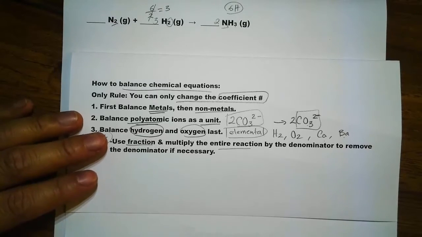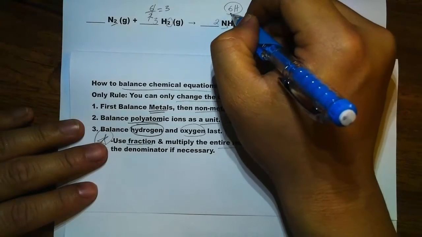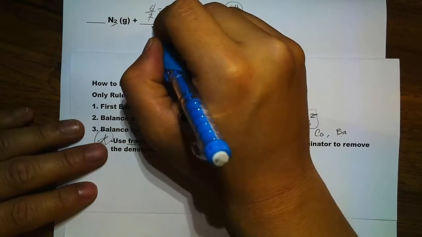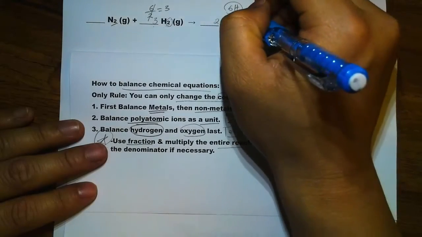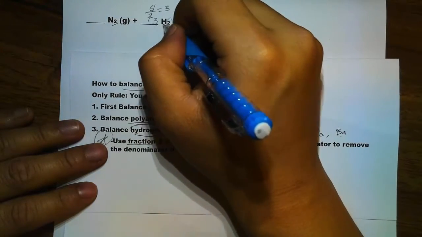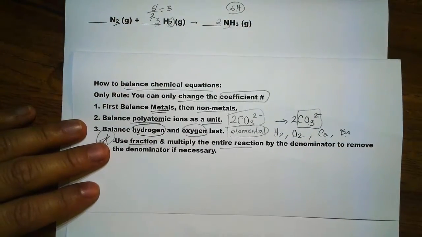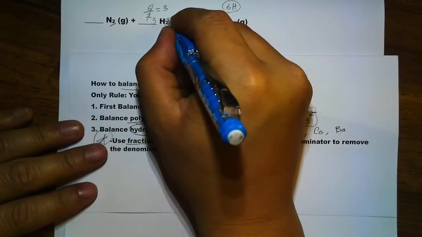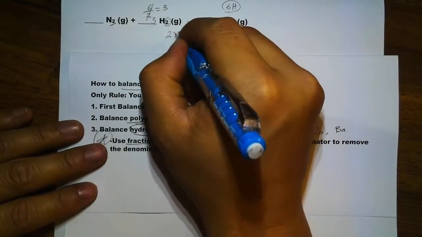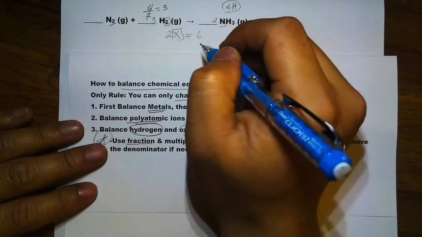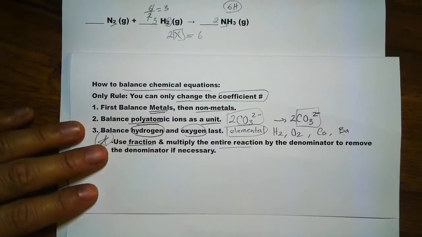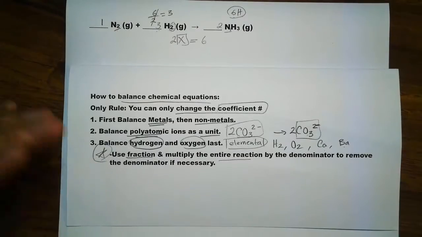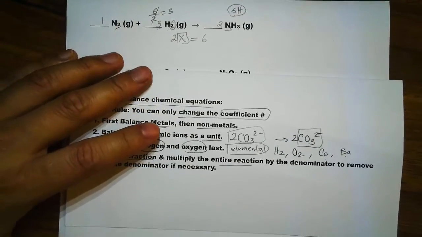But we can actually think of this in terms of common sense. If I have 6 hydrogen here, right? And each H2 gives me 2, what does the coefficient have to be to give me 6 hydrogen? Of course, it's going to be 3, because 3 times 2 gives you 6. So here we have a mathematical way of thinking about that. We have 6 hydrogen, but we have 2 right there, right? So 2 times x, what is that x going to be? Of course, it's going to be 3. So there are multiple ways to solve this problem. And of course, this one will be just 1 by itself. So again, there are many ways to solve for the coefficient.